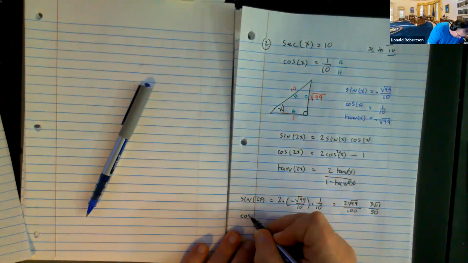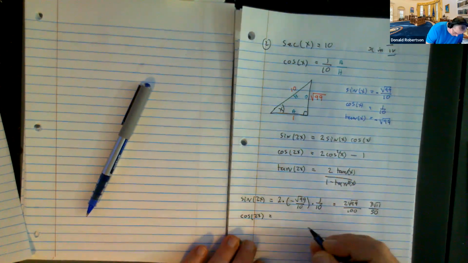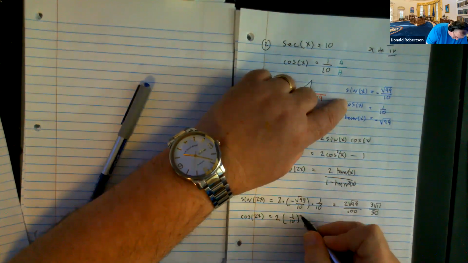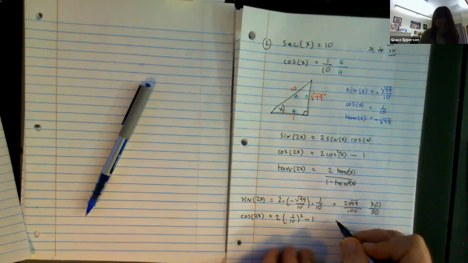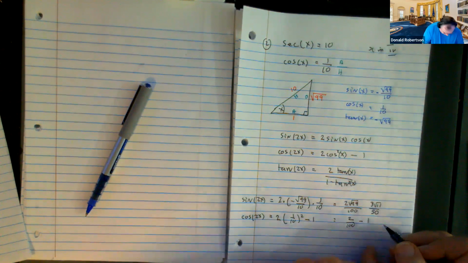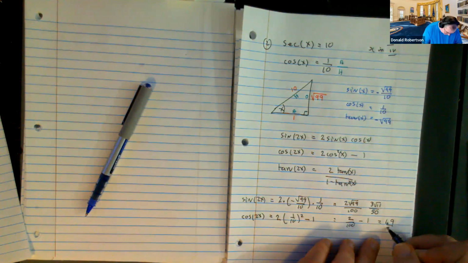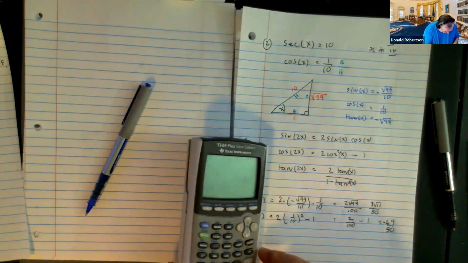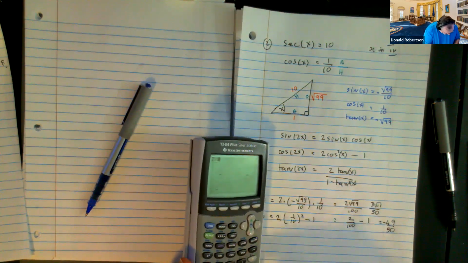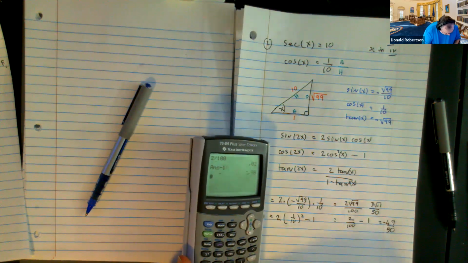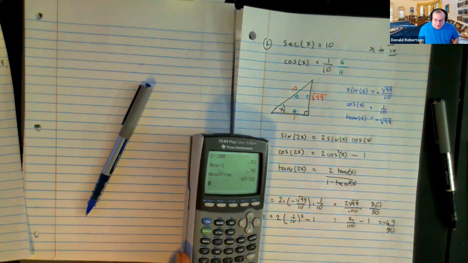Okay, so we'll now do the cosine of 2x, and the version I've decided is 2 times the cosine squared, so 1/10 squared, right? Take away 1, and that becomes 2 over 100 take away 1. If you do that in your calculator, you end up with negative 49 fiftieths. So let me try that on my calculator, make sure. 2 divided by 100, take away 1. Math button, choice 1. There we go, negative 49 fiftieths.